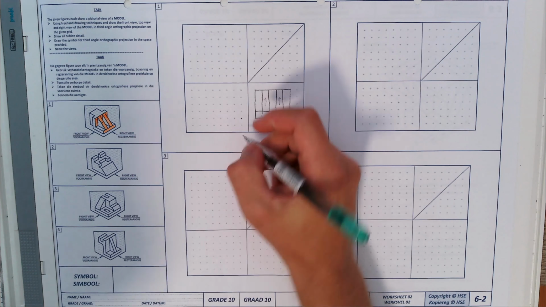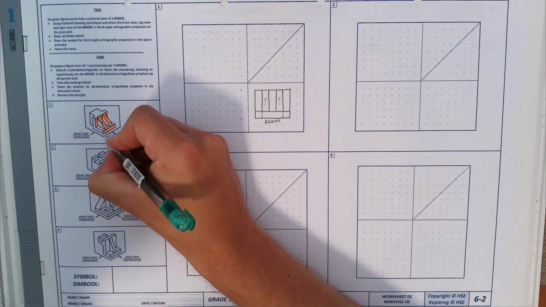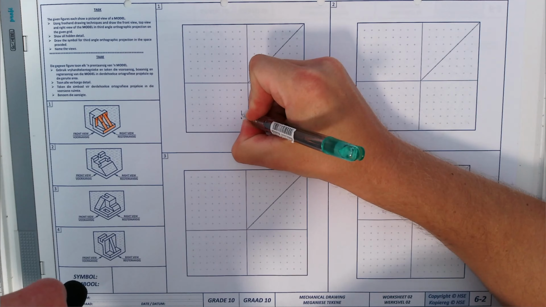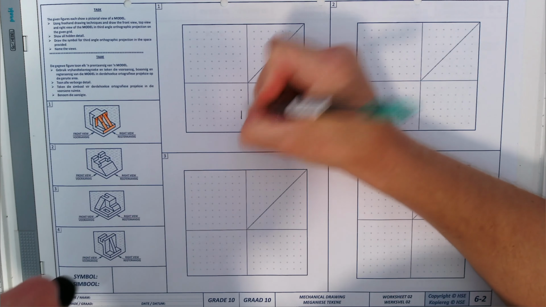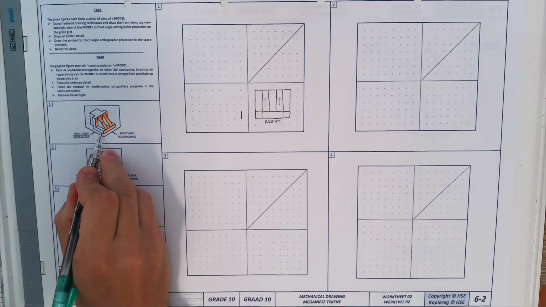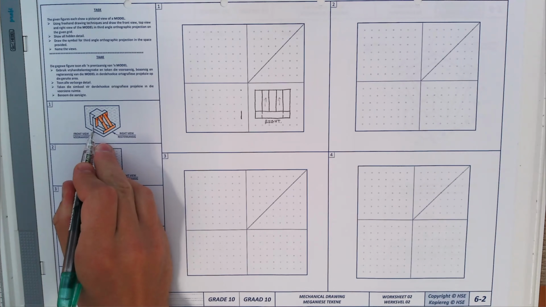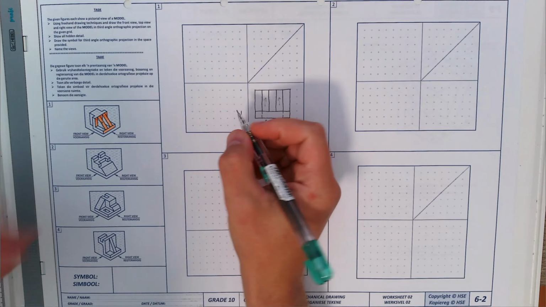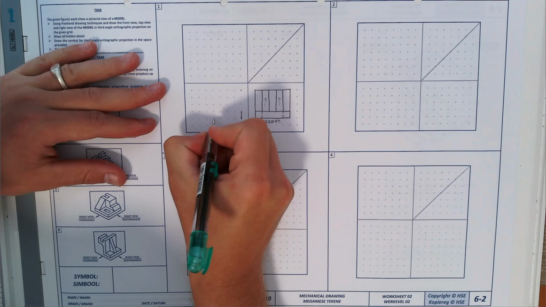We can go one block up, which you can see there, one up. Then we can go 1, 2, 3, 4 to the left to get to that corner. Draw a line.